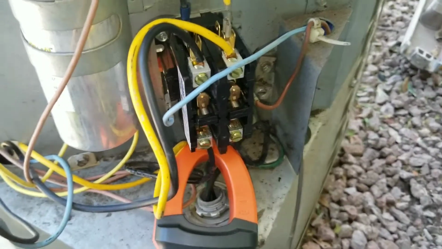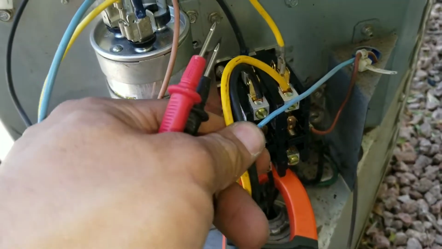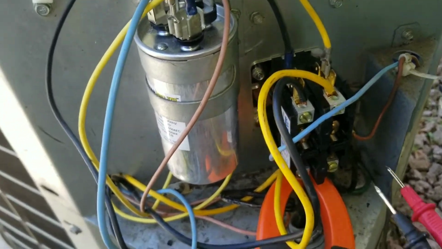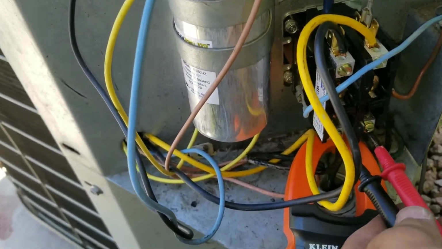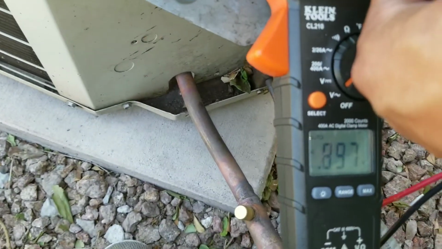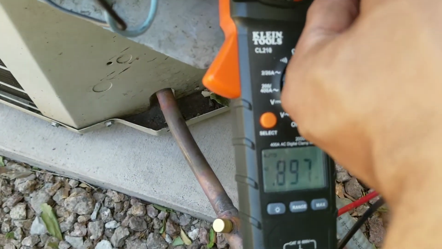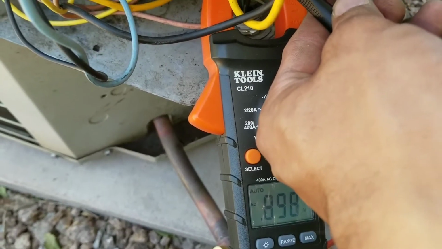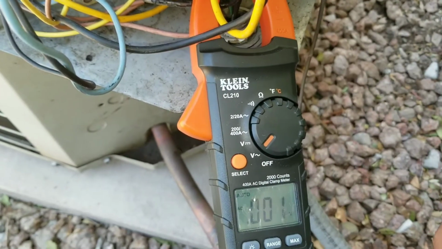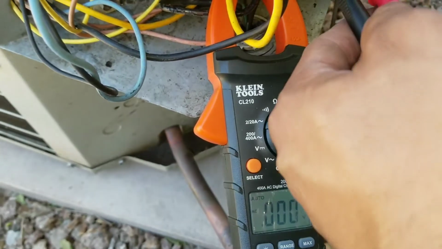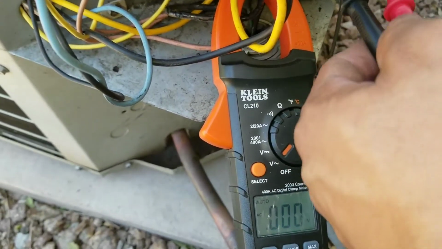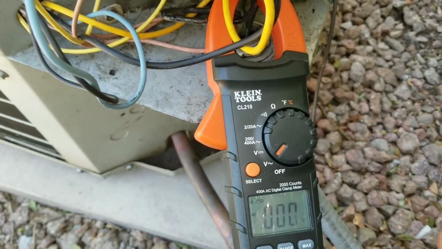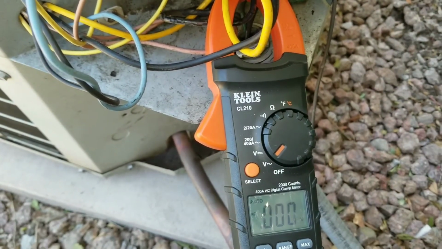Right now, we're going to give it a nice tug on all the connections, to make sure nothing comes loose. Right now, I could take a voltage reading. I shouldn't get any voltage coming in because my disconnect is unplugged. But once I plug my disconnect back in, I should get a reading here of 240 volts. Because my thermostat is in the off position, the contactor should not engage. The only time this contactor should engage is when I have the thermostat set to the on and auto position.